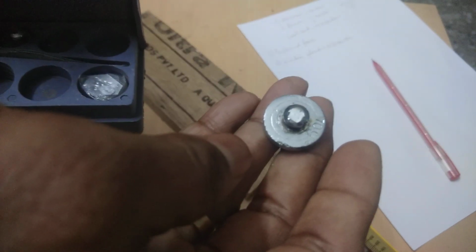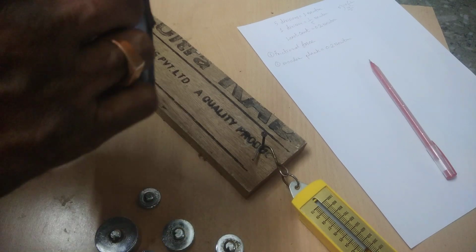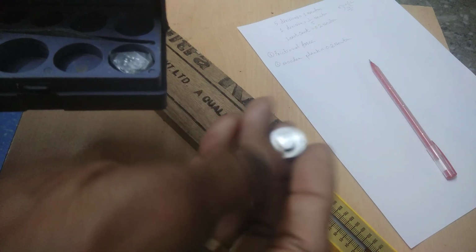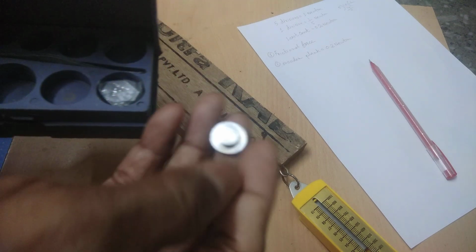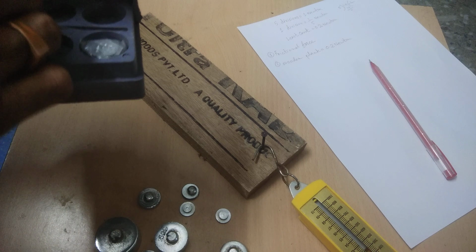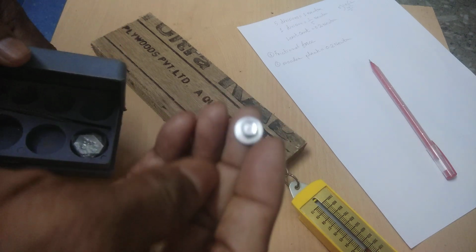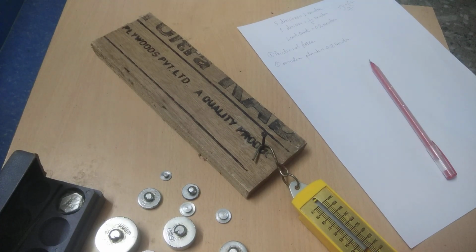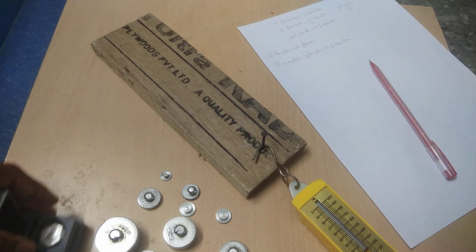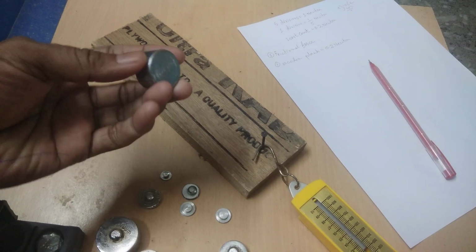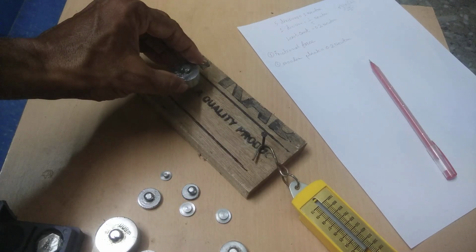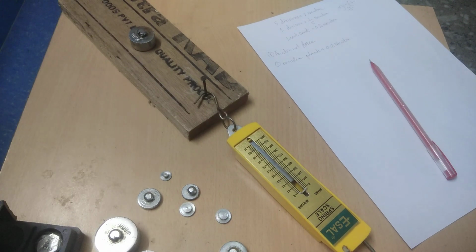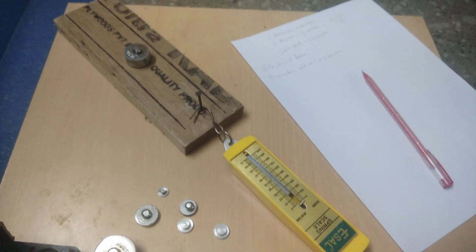This one is 10 gram, 5 gram, 2 gram, 2 gram, and ultimately 1 gram. You see, this is 1 gram. Now we'll find the frictional force for different weights. Let us find if we increase the weight on the wooden plank. Suppose this is 50 gram. I am putting this 50 gram on the wooden plank, and let's see what happens in this case.